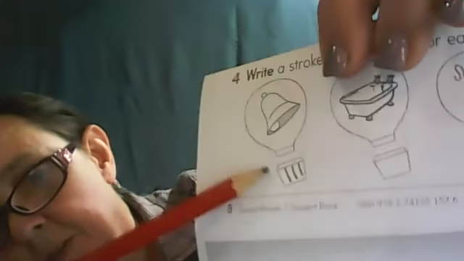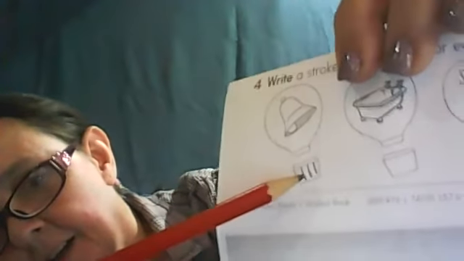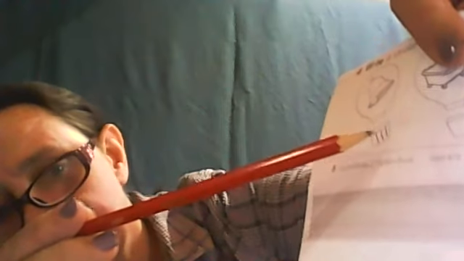I put B-e-l. I put 3 strokes in that basket. You can see that basket next to it doesn't have any strokes in it because I haven't done that one yet. There's no strokes in that basket. I just put the 3 strokes in this basket here. 1 stroke for each sound. B-e-l. You see that one?